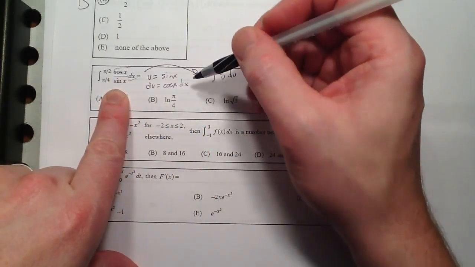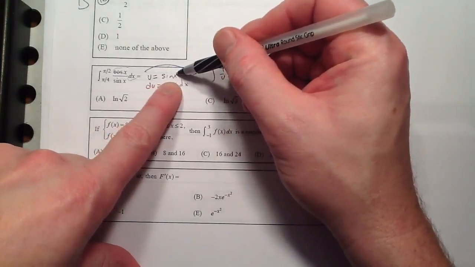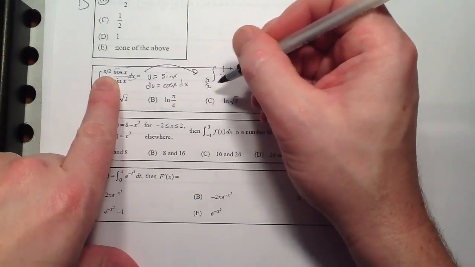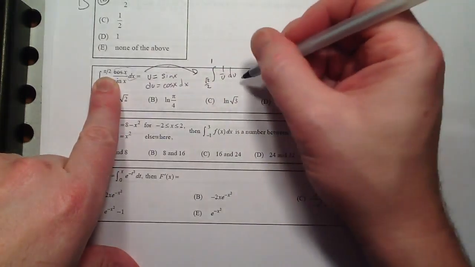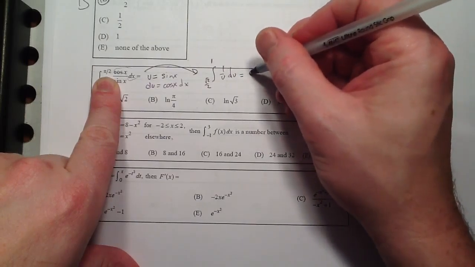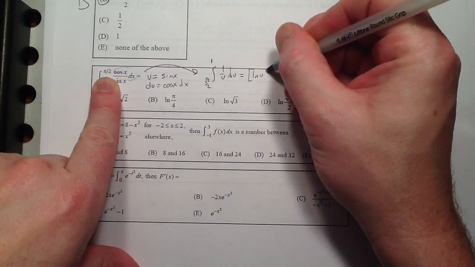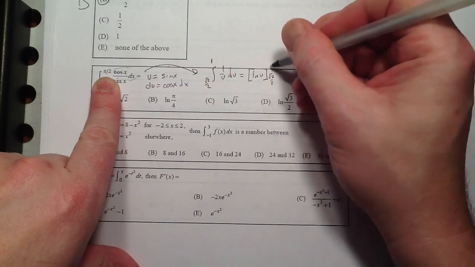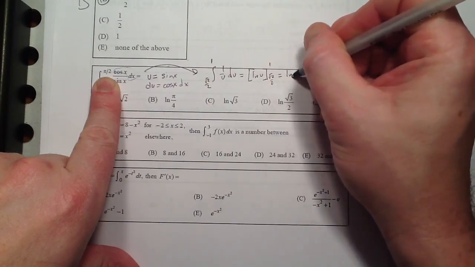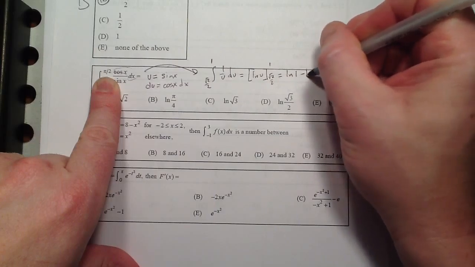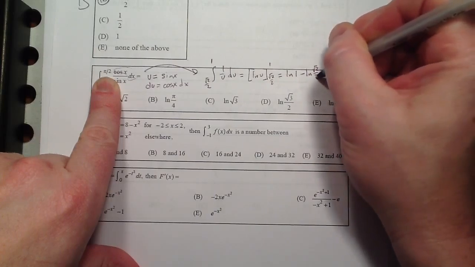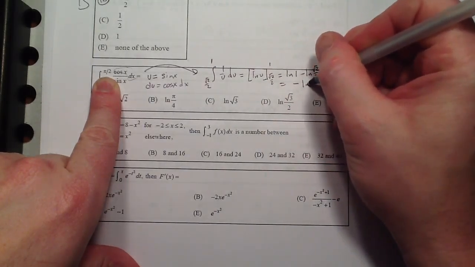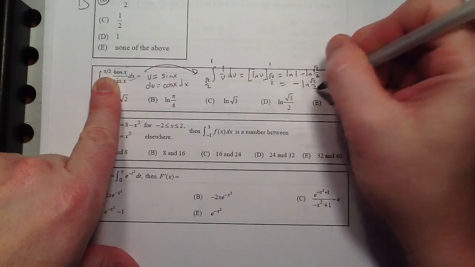And then the new numbers here, our substitution is u equals sine x, so sine of pi over 4 is the square root of 2 over 2, and the sine of pi over 2 is 1. So it gives me natural log u, that's the antiderivative of 1 over u, right? Square root of 2 over 2 to 1. That's the natural log of 1 minus the natural log of the square root of 2 over 2, and natural log of 1 is 0. So that's negative natural log square root of 2 over 2.